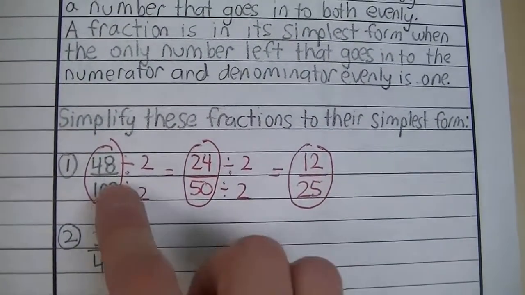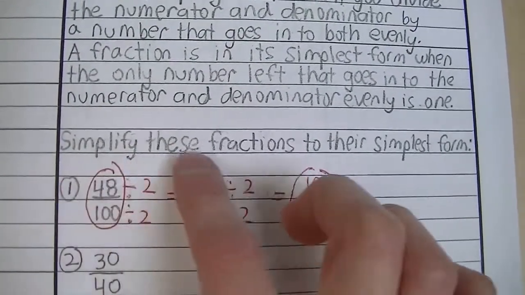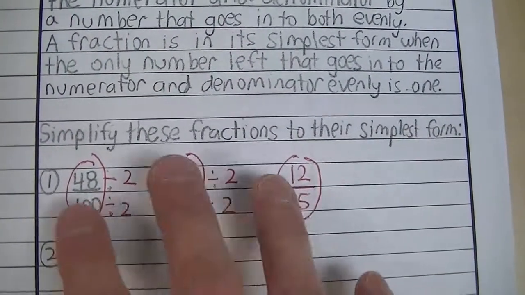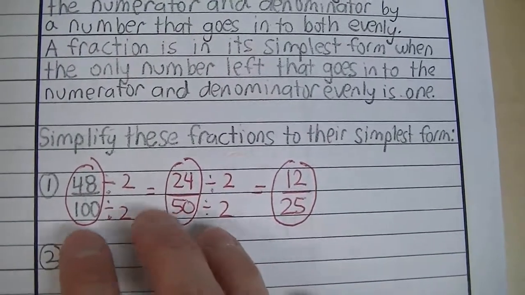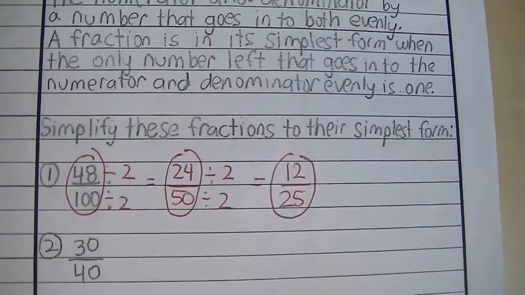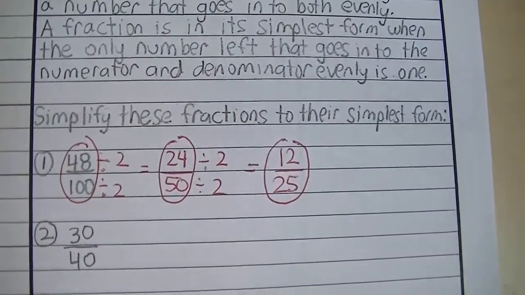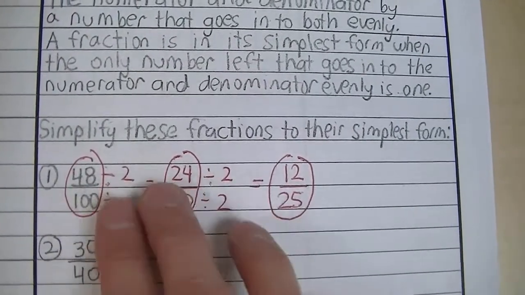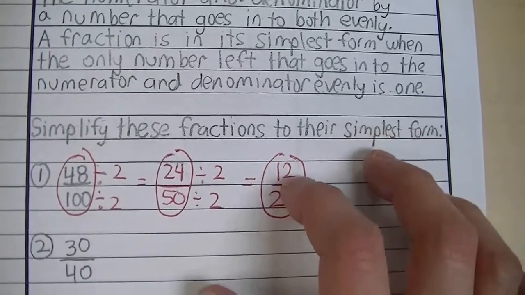If you're curious why I didn't want the answer to be a decimal, it simply says that we're supposed to simplify these fractions to their simplest form. So that's why we kept it as a fraction. If the question had asked us to write it in decimal form, then we would have done what we did here. But when we simplify fractions to their simplest form, you want to keep dividing as far down as you possibly can until it can no longer be simplified.